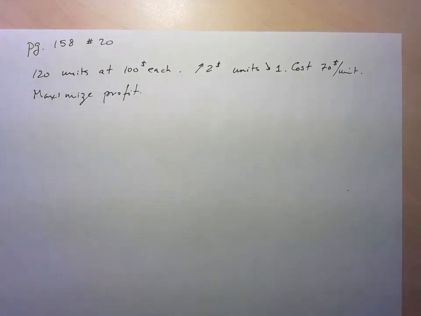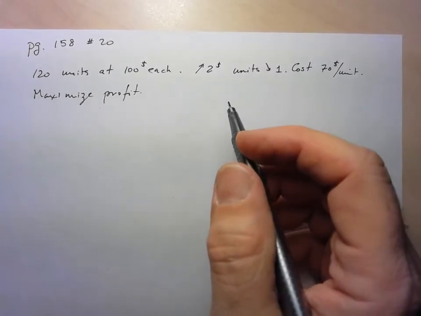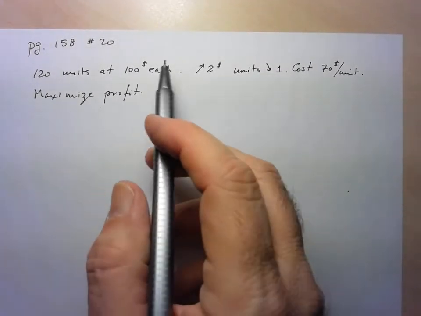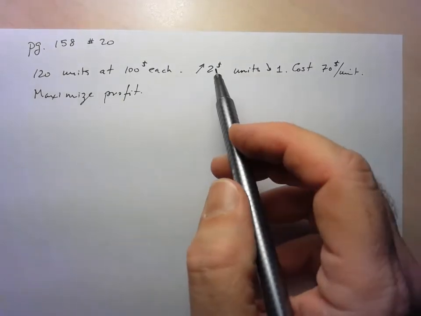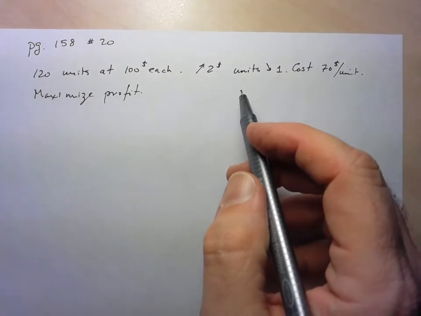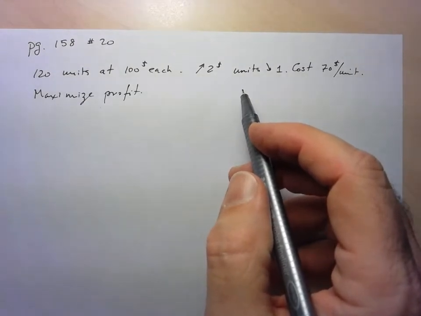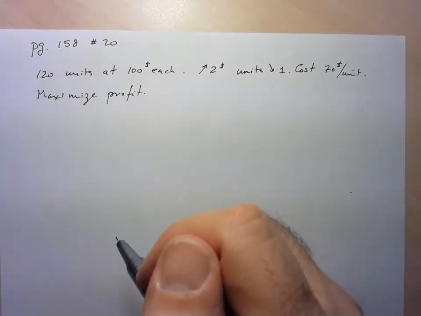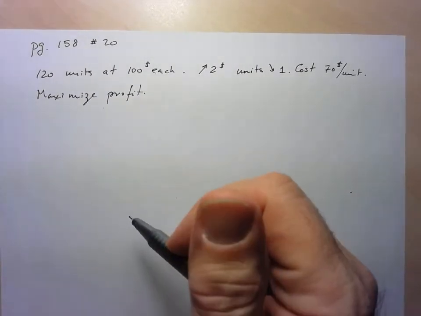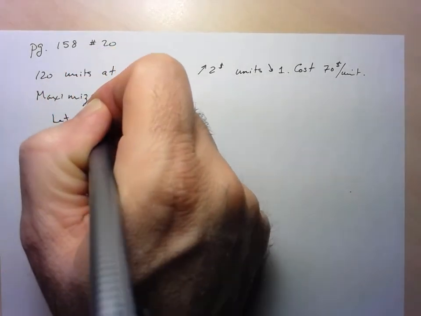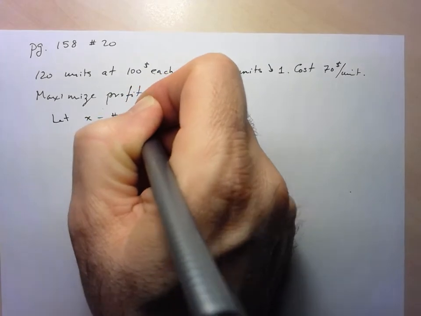Hi folks, this is number 20 from page 158, and we have a situation where 120 MP3 players are currently being sold at $100 each, and every time you increase the price by $2 you sell one less unit. They tell us that the cost to produce every unit is $70, and they want us to find a way to maximize profit.